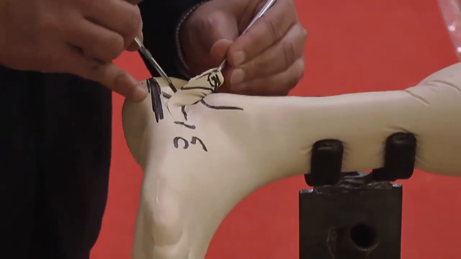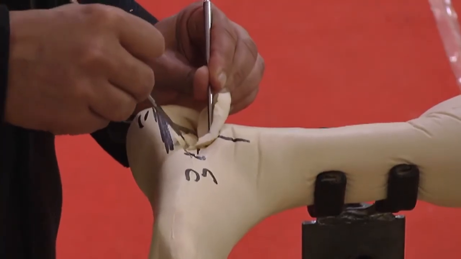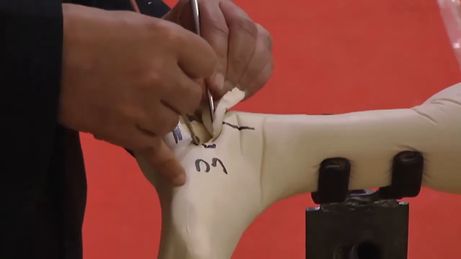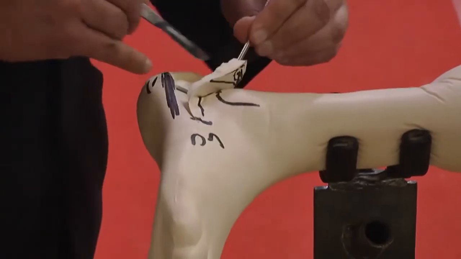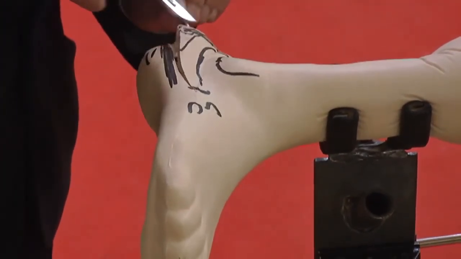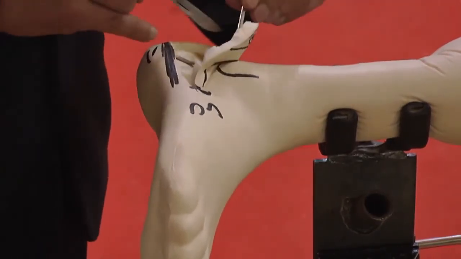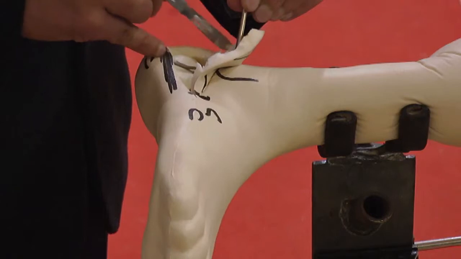So your knife goes and touches that area, and as far as possible subperiosteally, you lift off that flap from the bone. Now when you do that, the calcaneal artery will be in this flap, as well as the sural nerve, and you will not be cutting any of these structures.